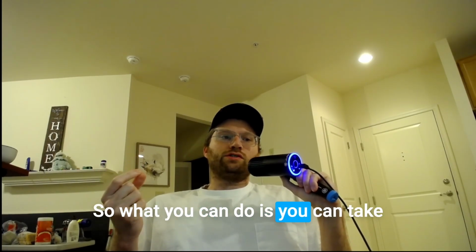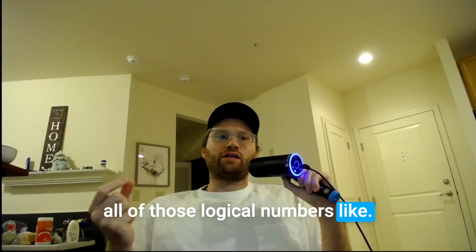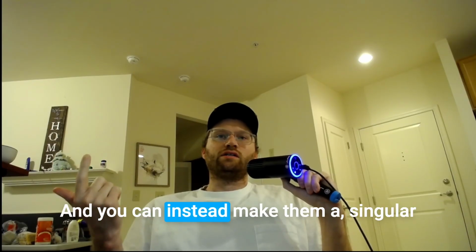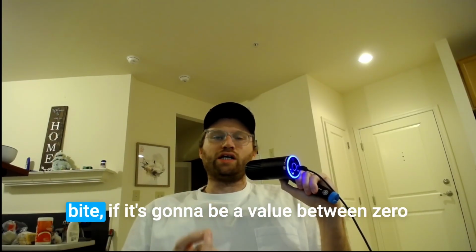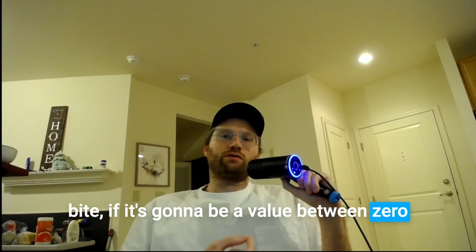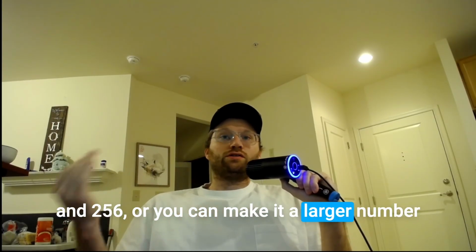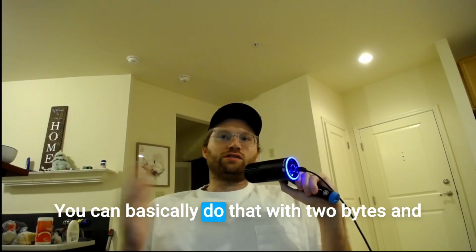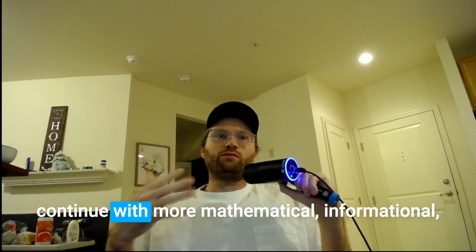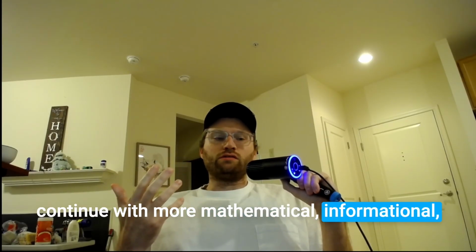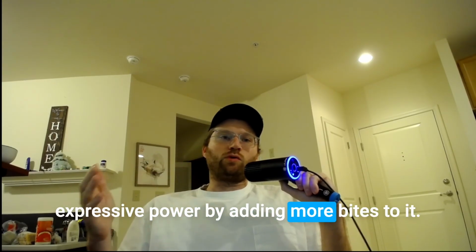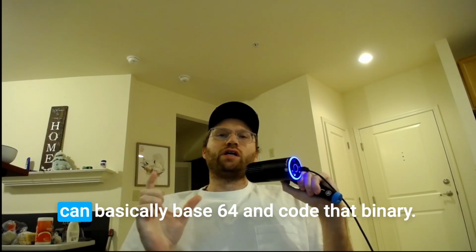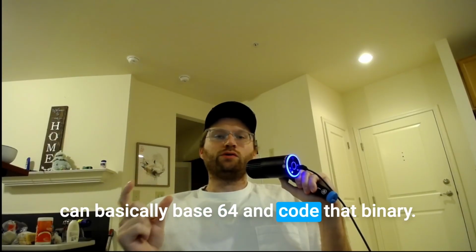What you can do is take all of those logical numbers like health, attack, defense, and instead make them a single byte if the value is between 0 and 256, or you can make it a larger number between 0 and 65,500 with 2 bytes, and continue with more expressive power by adding more bytes. And then after you do that, you can base64 encode that binary.